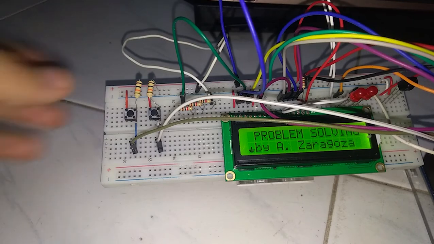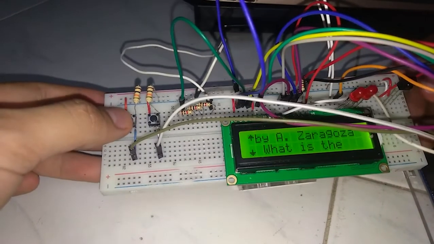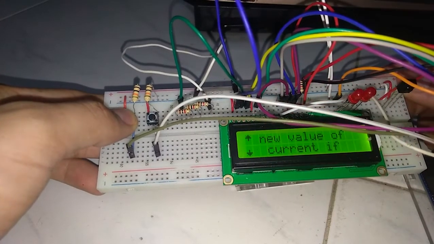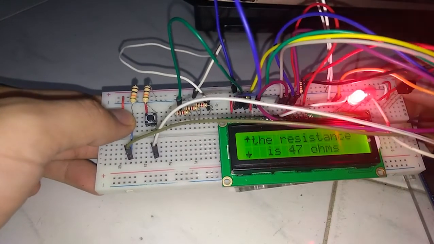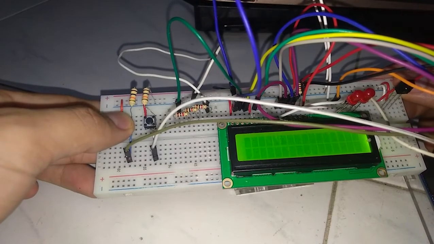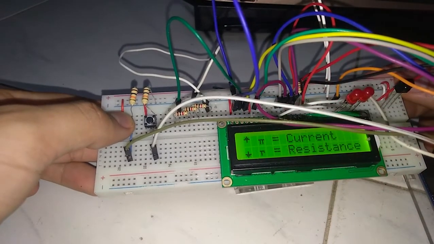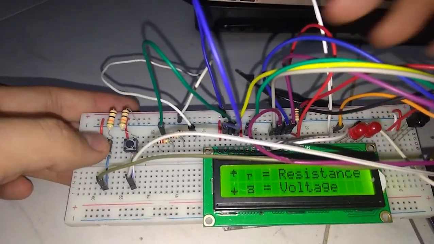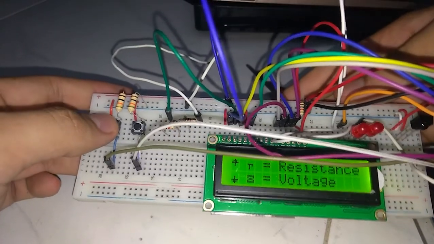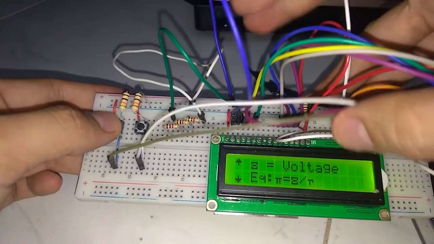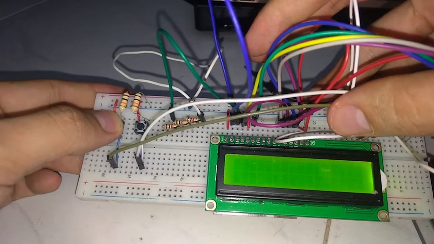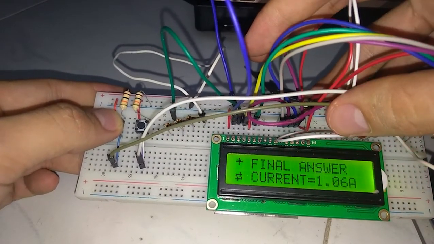So we will return it to the first page. So here we go.